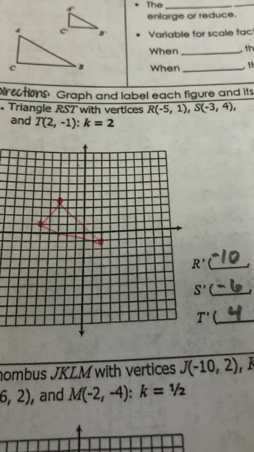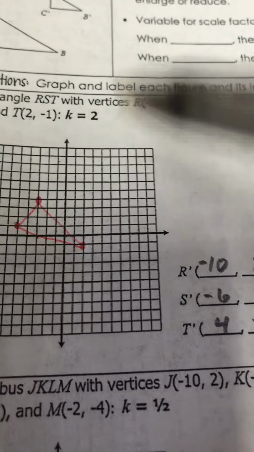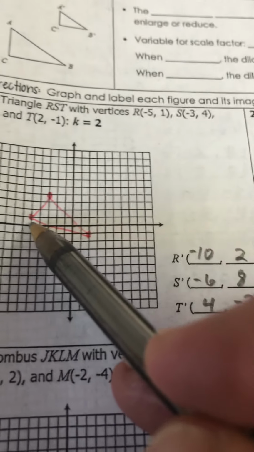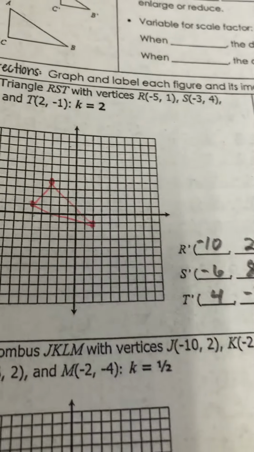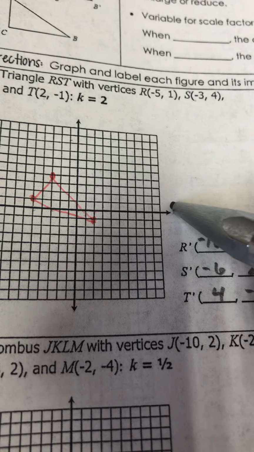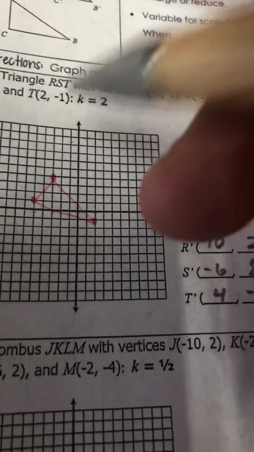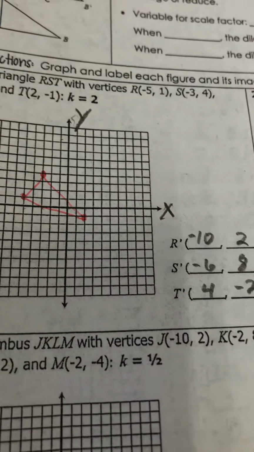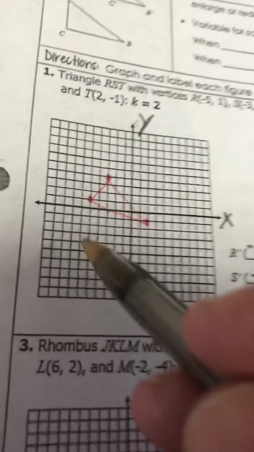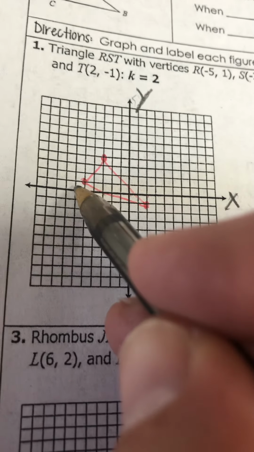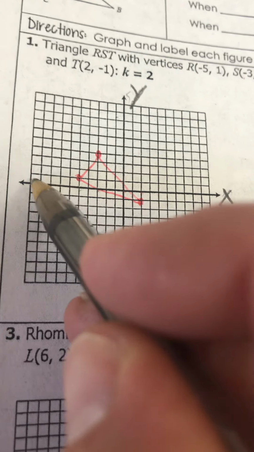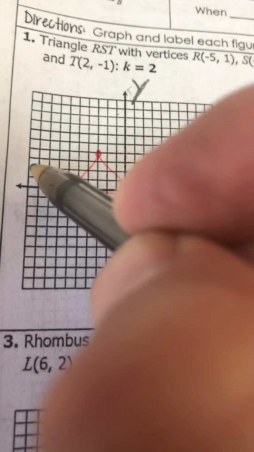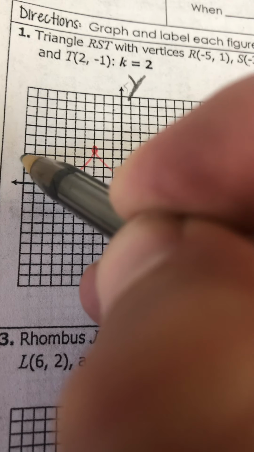So my new triangle, scale factor of 2, is going to be negative 10. So if this was 5, I'm going to go back. Remember, this is the x coordinate. This is x axis, I should say, y axis. Okay, so negative 10, 2. So if this was 5, 6, 7, 8, 9, 10, and then it goes up to 1, 2. So that point is there.